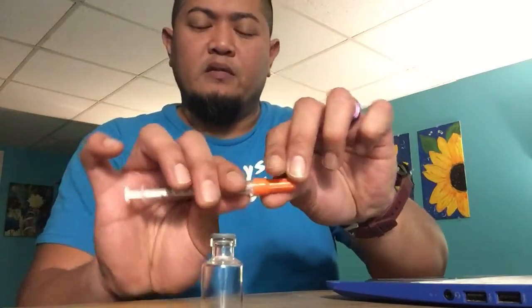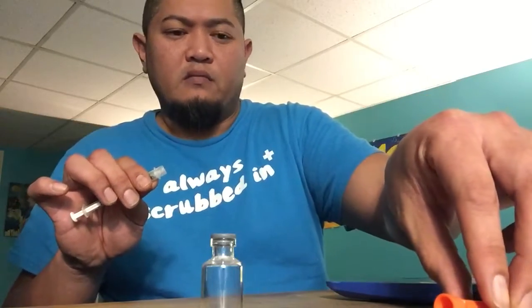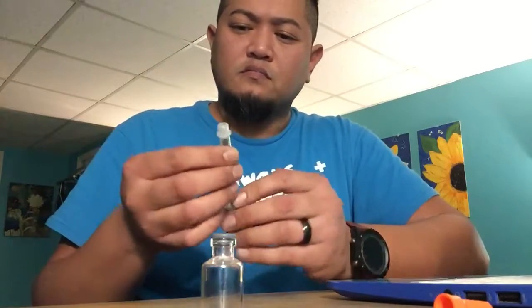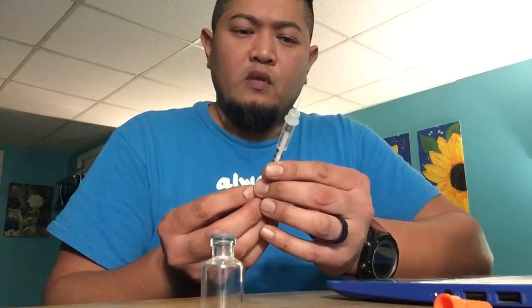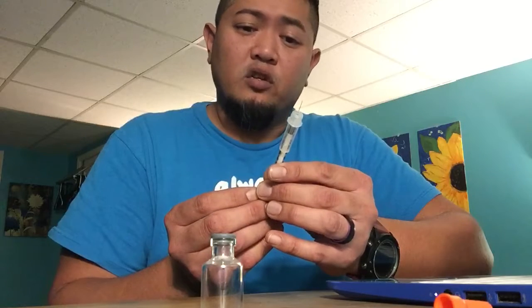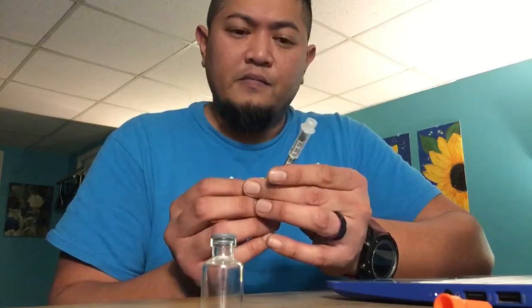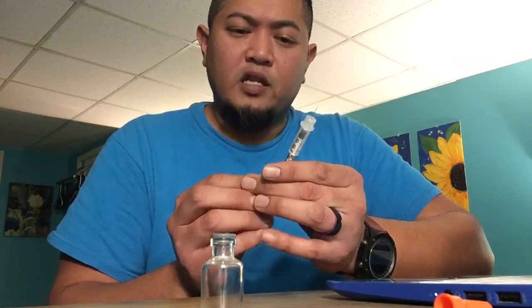So you uncap it, place the cap on a clean, flat surface, and you're going to draw. It says there are 4 units of medication, so you're going to draw 4 units of air. The line right before 5 units, right there.